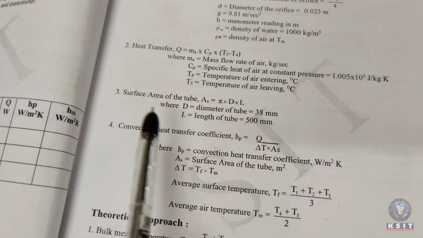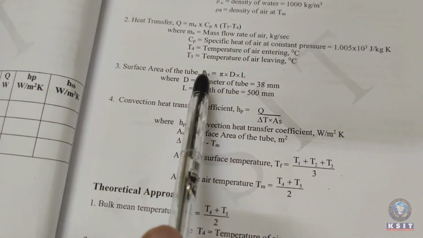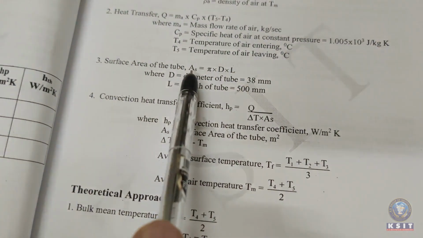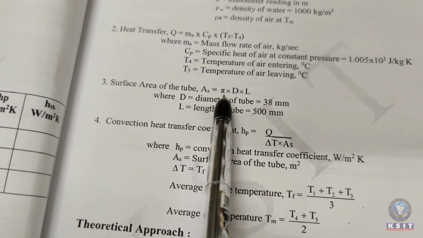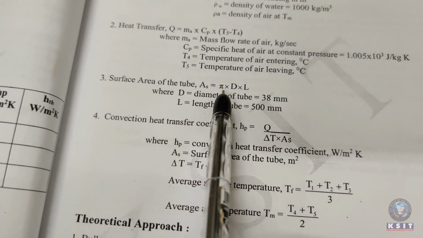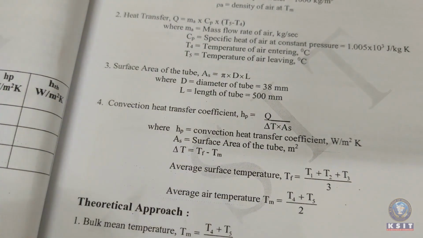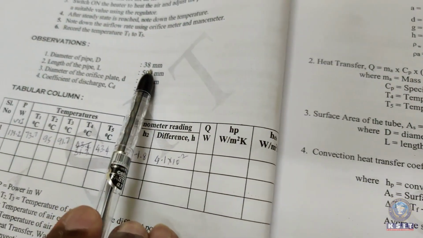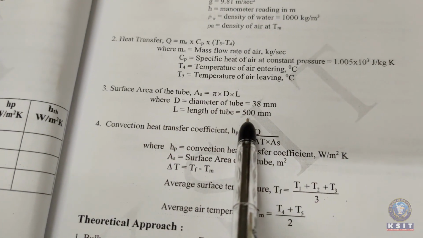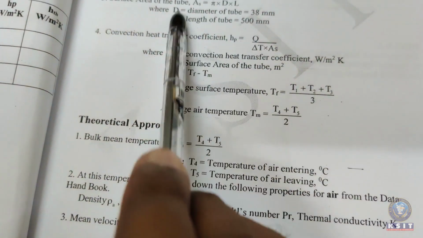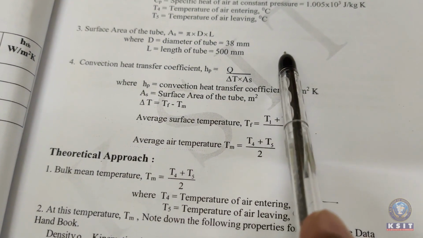Third, we have to know the surface area. In Newton's law of cooling, we need to know the surface area value. Surface area of the tube. How much is the inner surface of the tube? That is pi into capital D into L. Capital D is the diameter of the tube, diameter of the pipe. 38 mm should be converted to meter. The length of the tube, that is 500 mm, should be converted to meter. Substitute all these, and we'll get surface area in meter square.